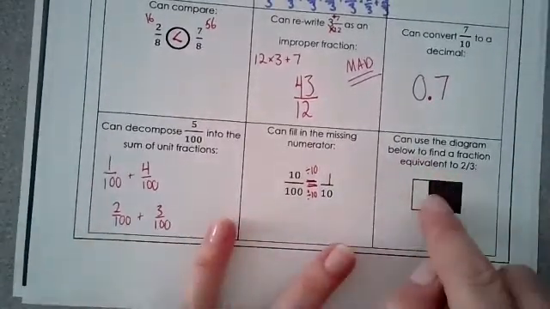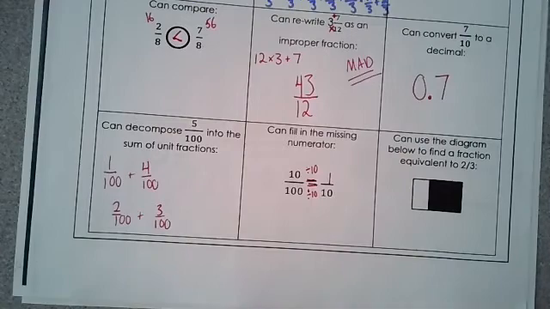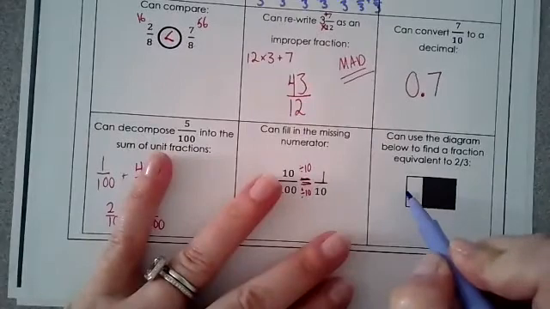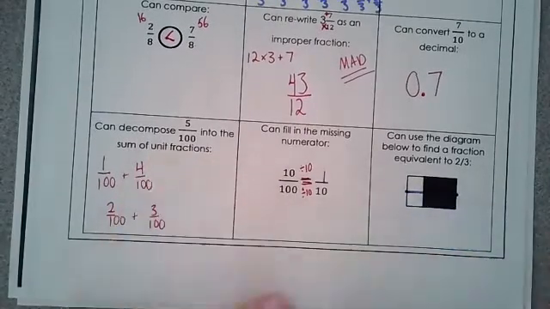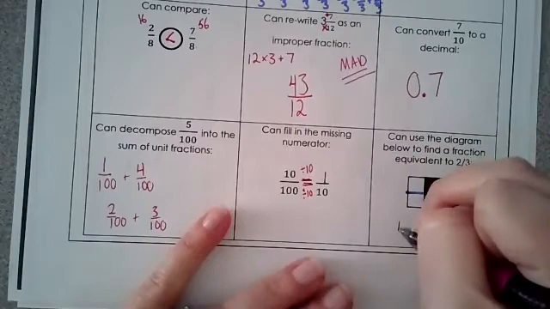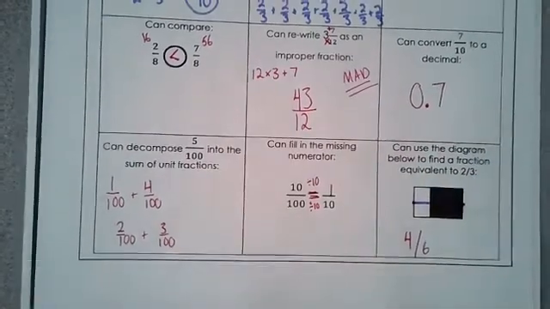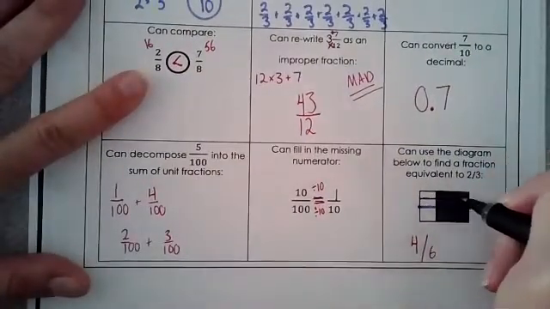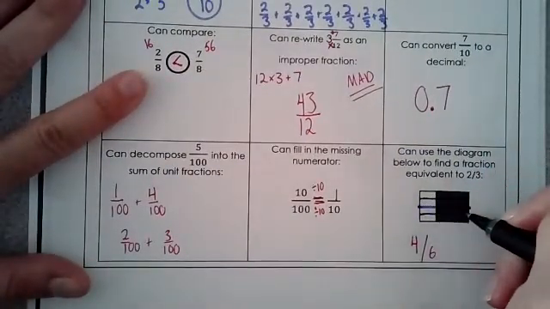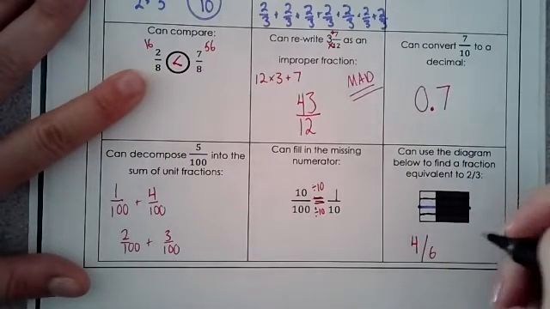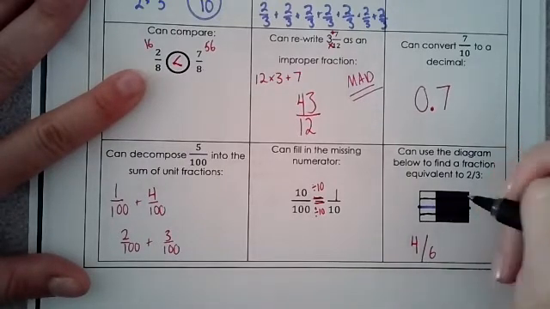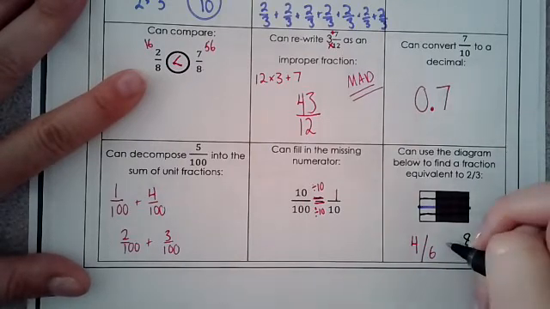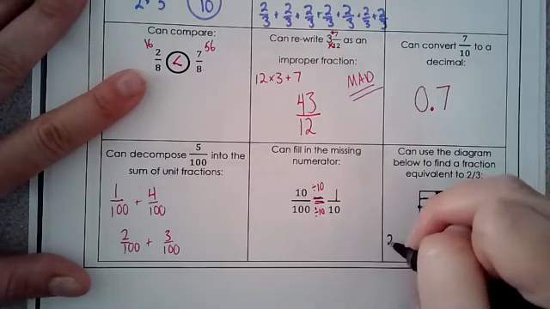All right, so now use a diagram below to find a fraction equivalent to 2/3. What I like to do is this. I like to draw a line right here. Now it's not 2/3. Now it is 4/6. Okay, you could divide it again. You could go like this. Draw 2 more sets of lines to divide it into equal pieces. And now you've got 1, 2, 3, 4, 5, 6, 7, 8, 8 out of 12. All of those are equal to 2/3.